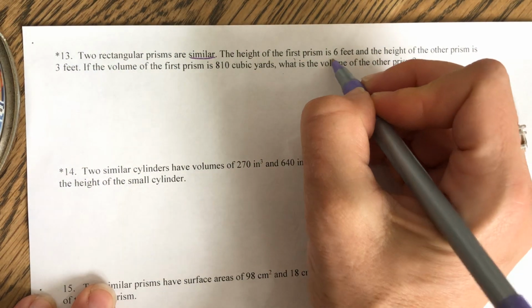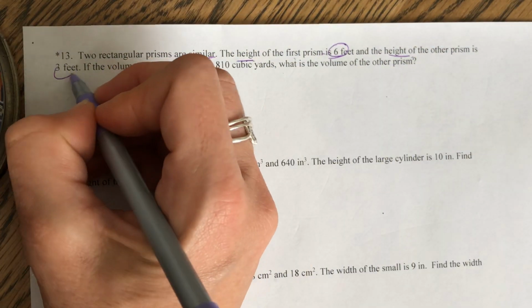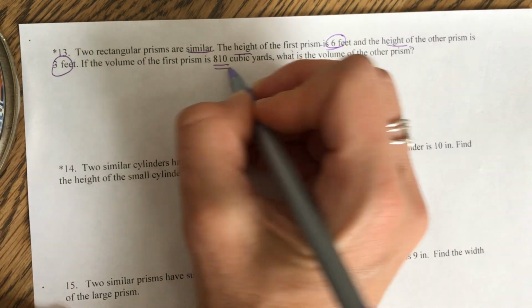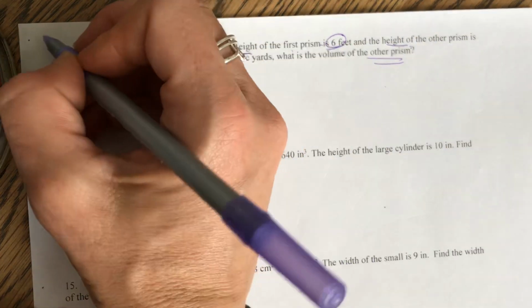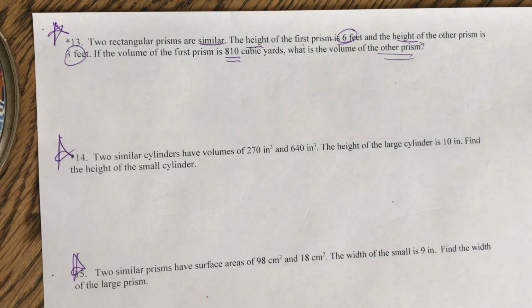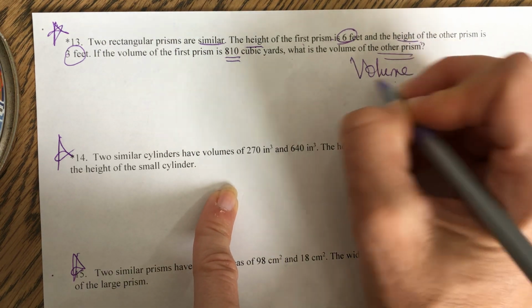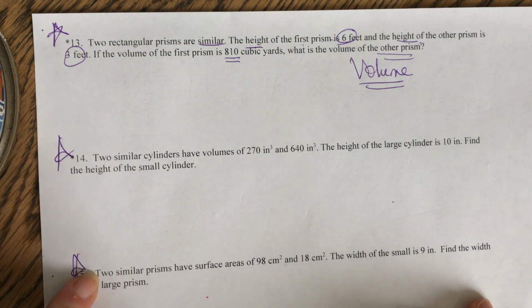The height of the first prism is 6. So you have a height of 6. The height of the other one is 3. If the volume is 810, what's the volume of the other? I'm going to star these three only because these are ones we tend to make mistakes with. Because I want volume, you have to be in volume, correct?